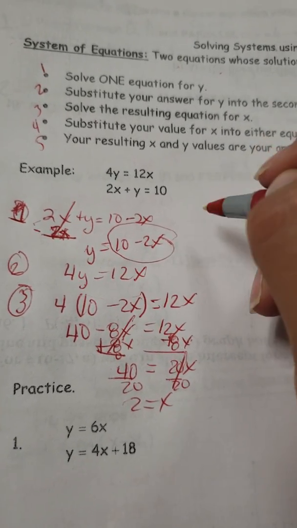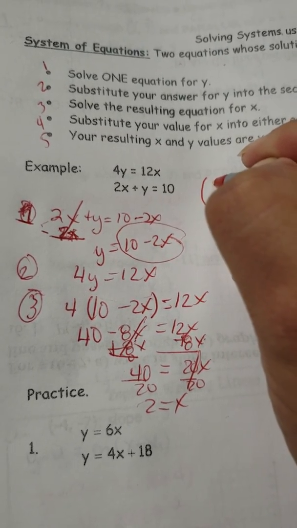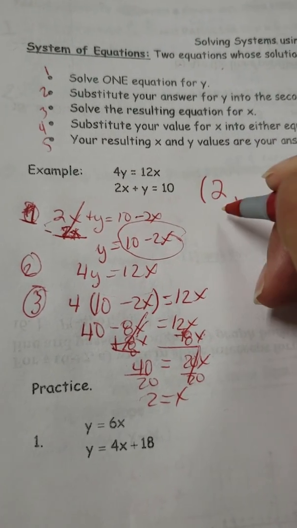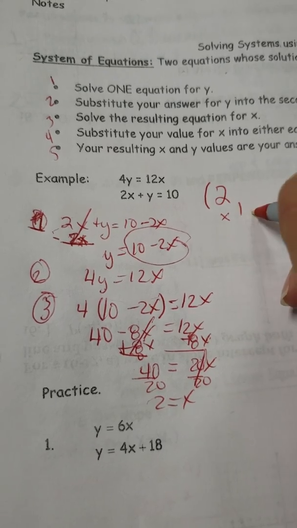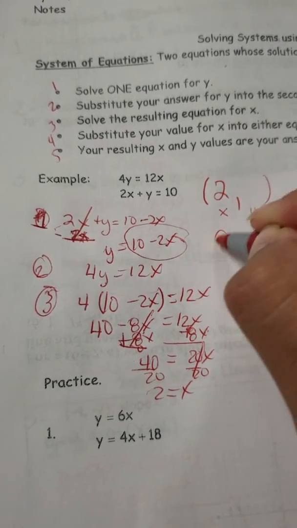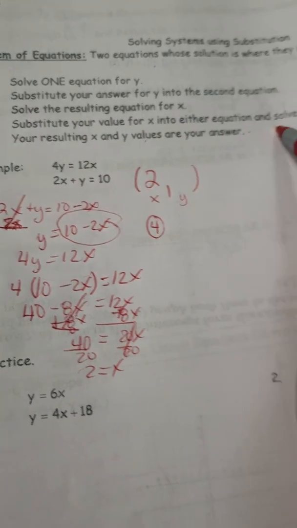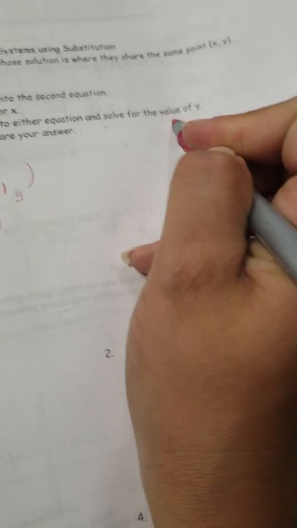So that is going to be my first value. Remember from yesterday that our solution is a coordinate point, where the first value is x and the second one is y. So now we're in step 4. Substitute your value for x into either equation and solve for the value of y.